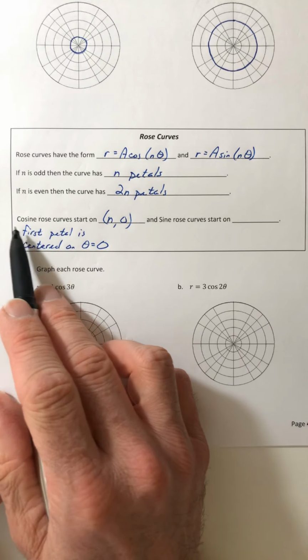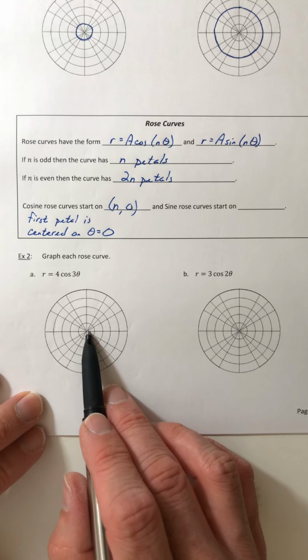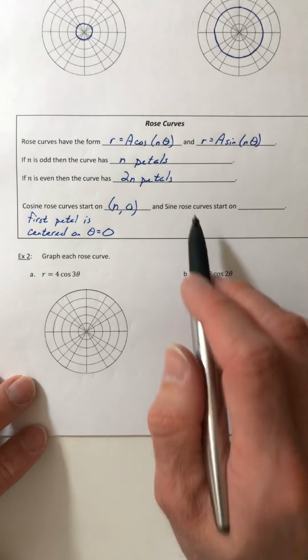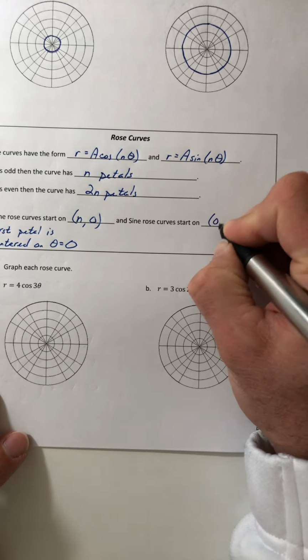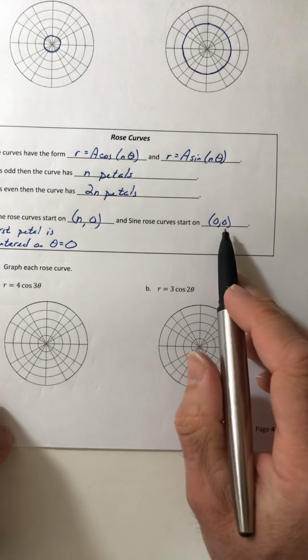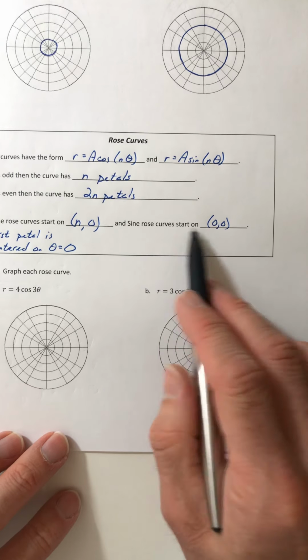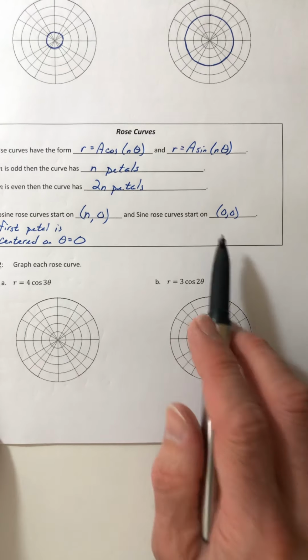And that would be for all your cosine rose curves. That first one's always going to be centered right on the 0. So somewhere in here, you're going to be drawing a petal. Sine curves, they technically start right at the pole, so right at 0, 0. So you have to do something a little bit different to tell where it's going to be centered. We'll get to that in a moment.